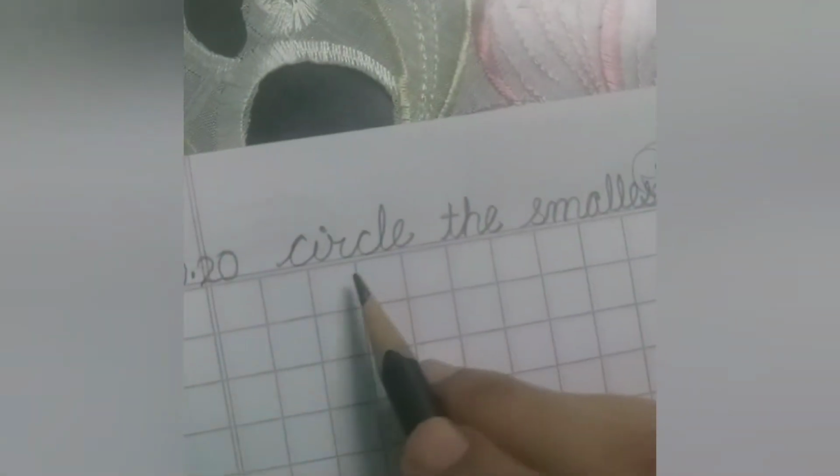Take one finger gap and write number. Circle the smallest number. We have to circle the smallest number. Smallest means chota. Smallest means सबसे छोटा. Okay, so we have to circle the smallest number.